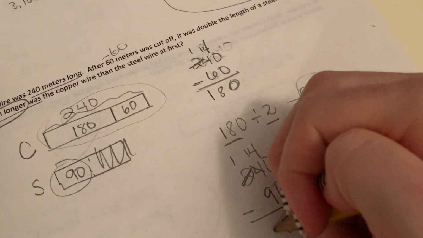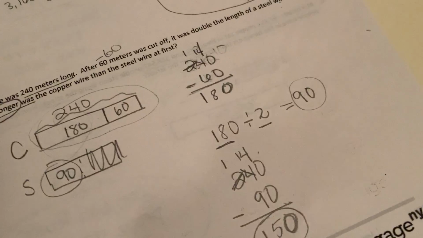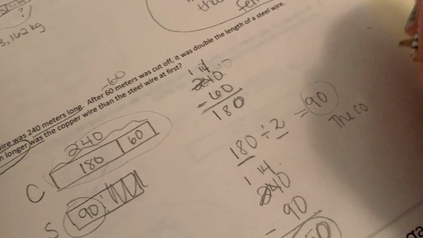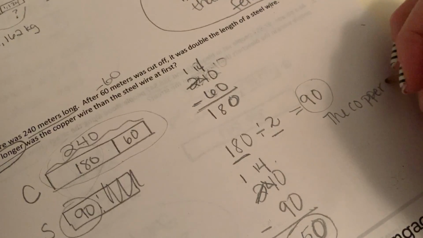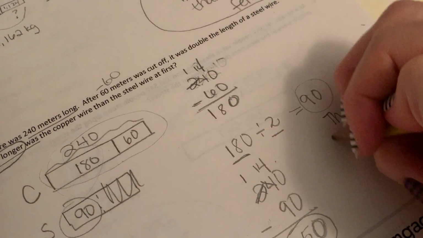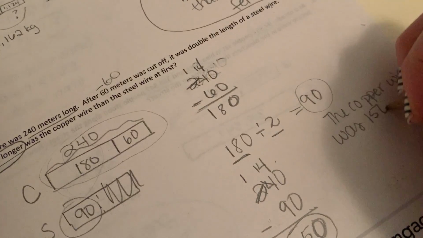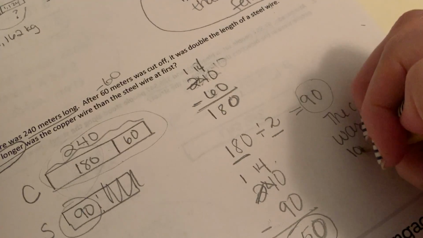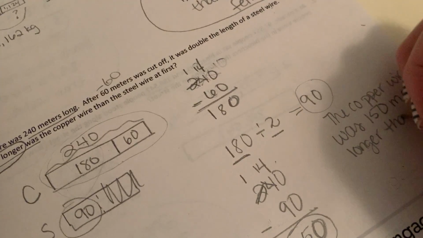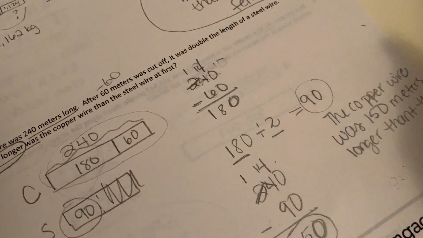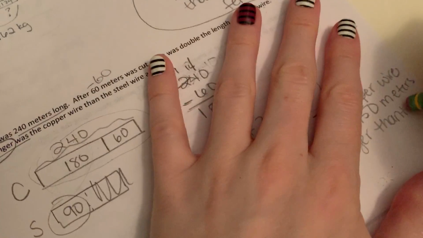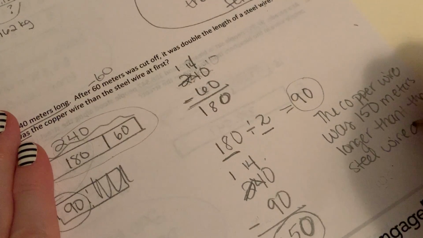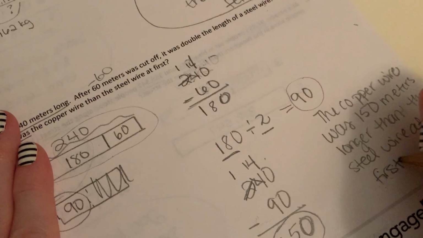And I'm going to get 5 and 150. So what I can say is the copper wire was 150 meters longer than the steel wire at first.